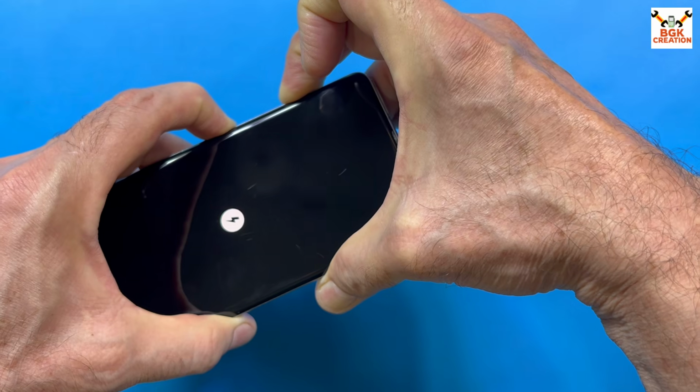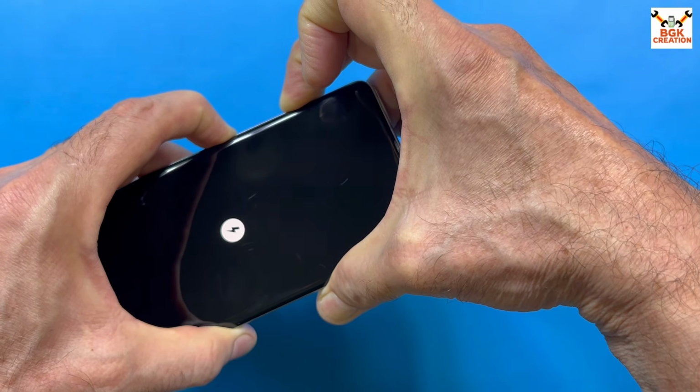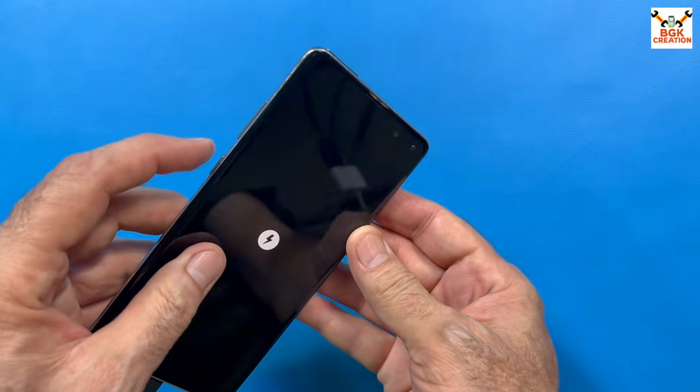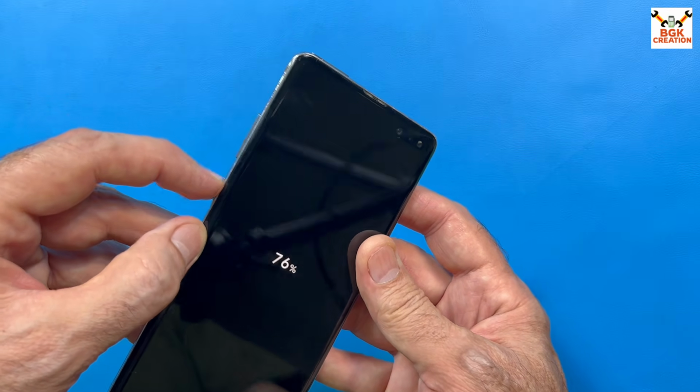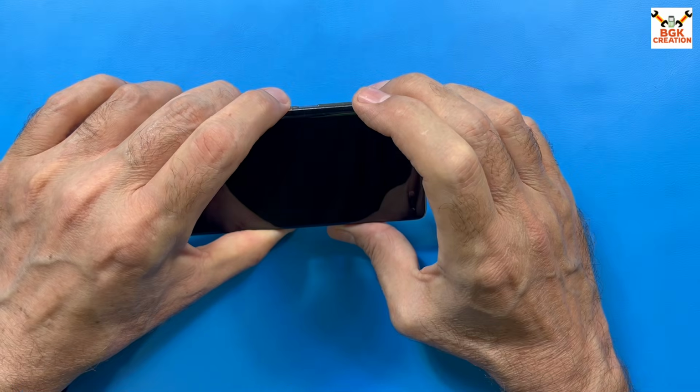Okay, you see that the phone didn't show the Samsung logo because the button didn't press properly. The Bixby key is actually not working properly. That's why I got into this problem. So I will try once again.